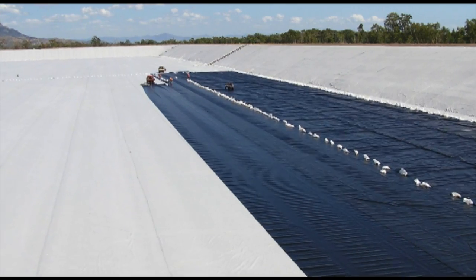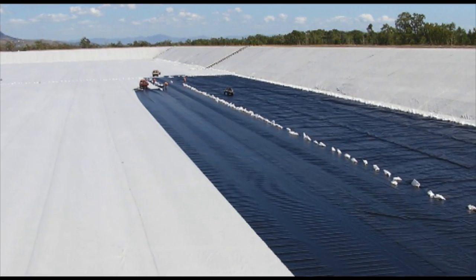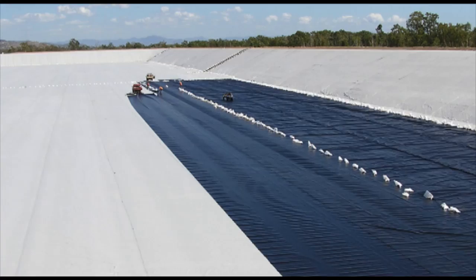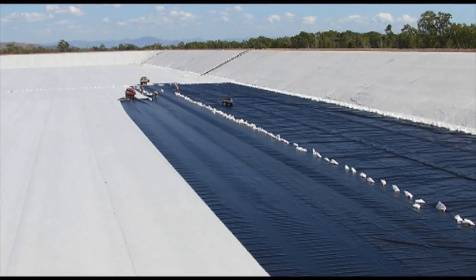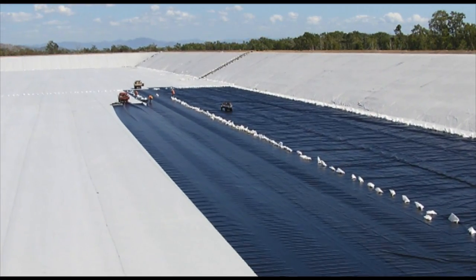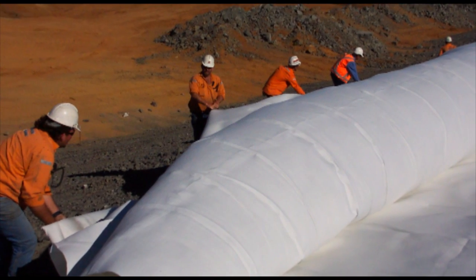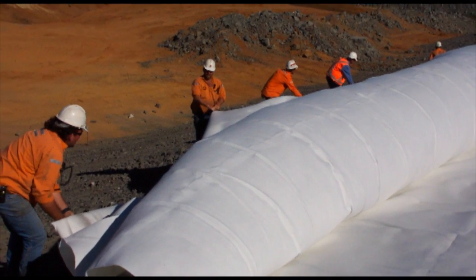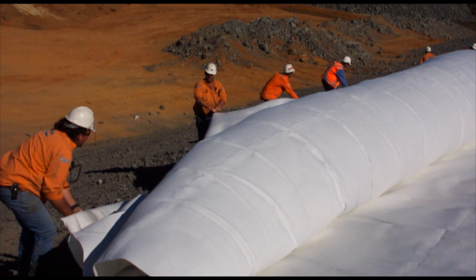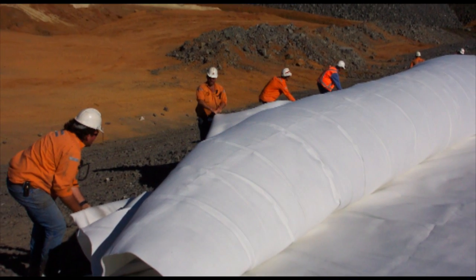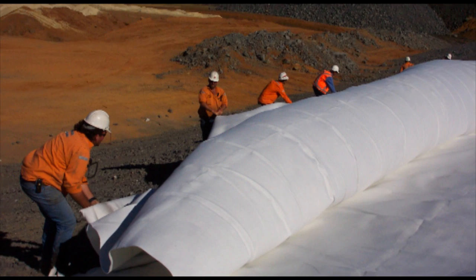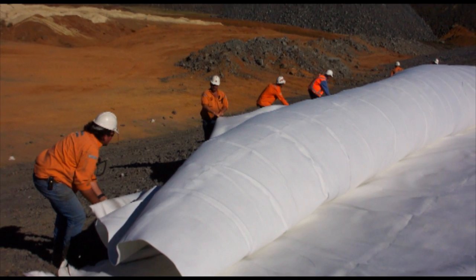Geotextiles are used widely in landfills and waste containment to provide drainage and protect the lining system from puncture. In this instance, a tailings dam wall is built from existing soil and rock. The geotextile acts as a filtration layer, holding the tailings inside the dam while allowing the water content to filter out.